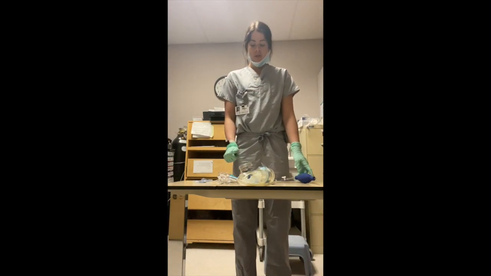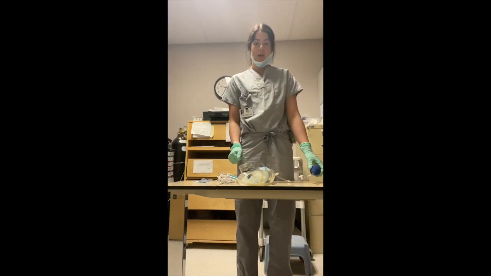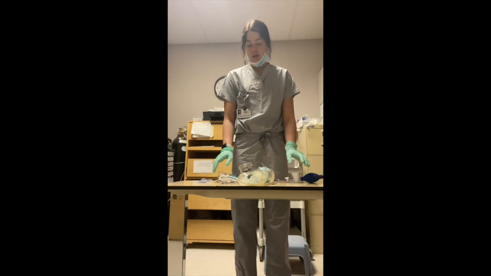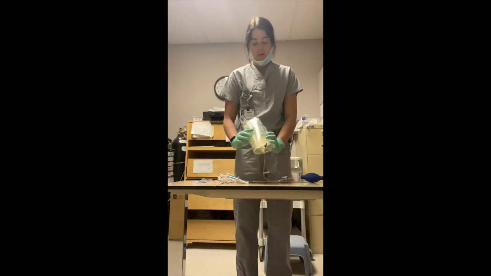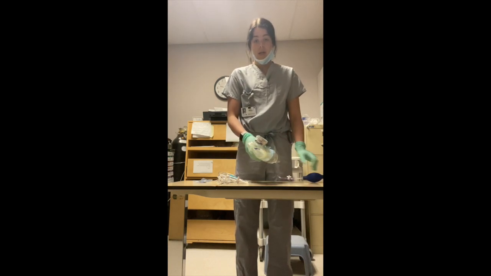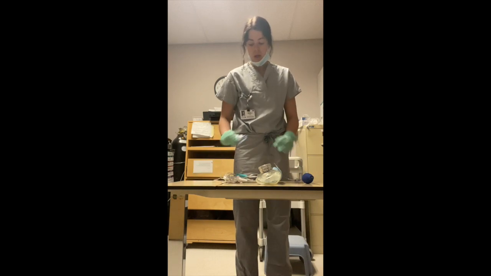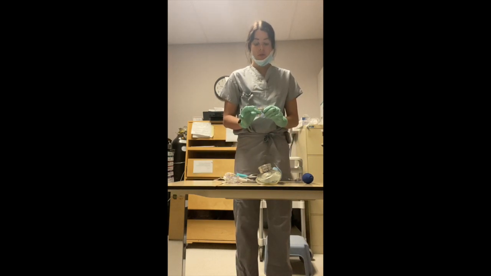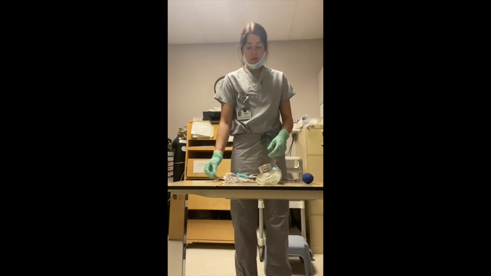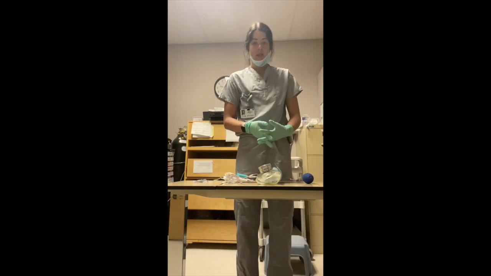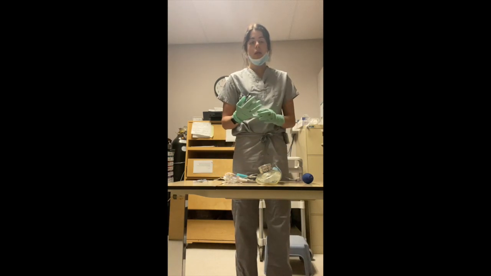For this portion of the video, I'll be demonstrating priming the arterial line. As equipment, we have our 500 ml bag of normal saline, our pressure bag, our transducer cable, and the dead ends for after the line is primed. In addition to this, if it was a real patient setup, we would also have an IV pole and a transducer holder.